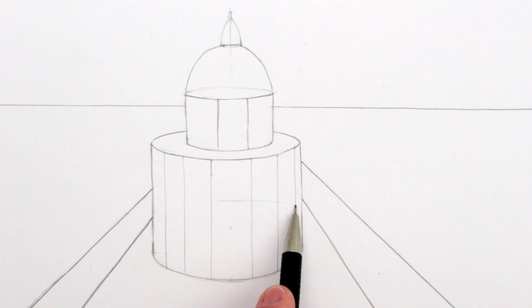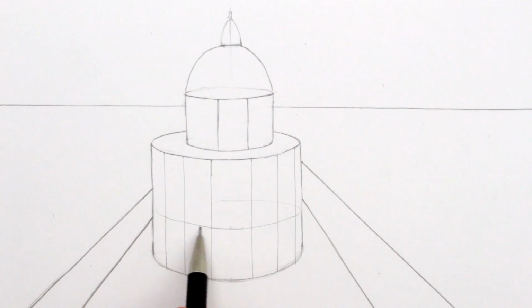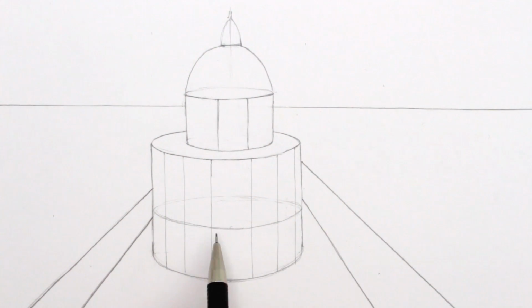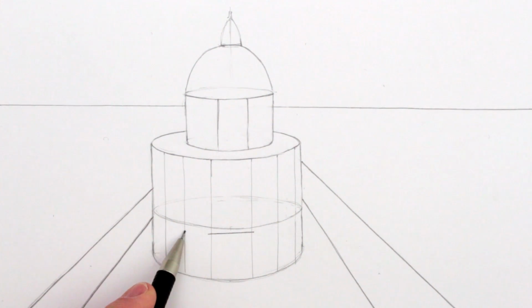If we draw another ellipse here, we can add the three doors that are visible from the point of view that we're looking at. Although it is a curved surface, these three lines need to be straight because the doors don't wrap around the surface of the camera. They go at slight angles to it.